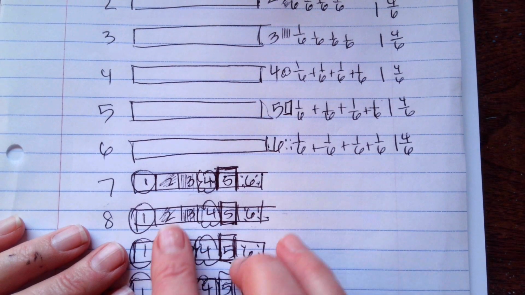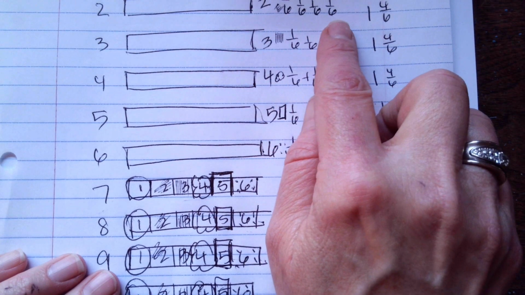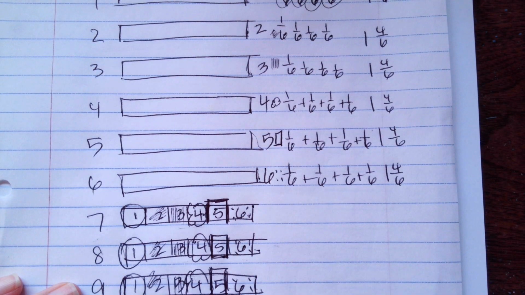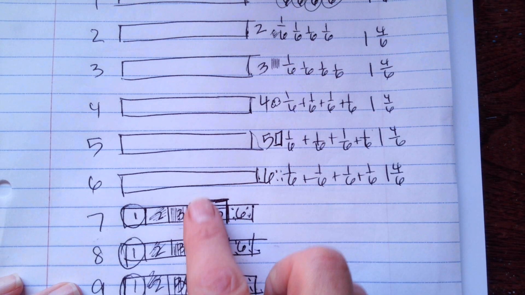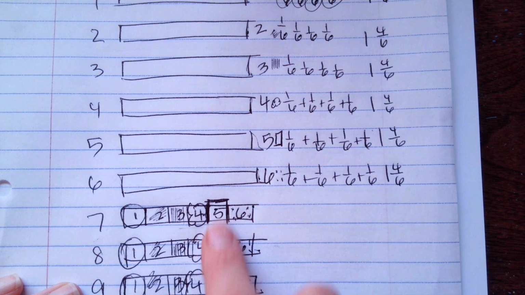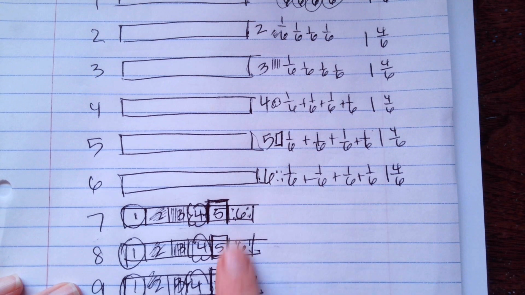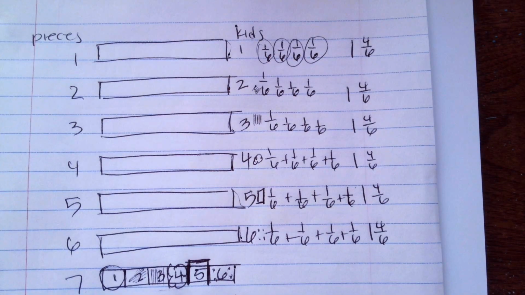So this is kid 2. I added these 4 pieces to kid 2. Here's kid 3. I added those. Kid 4 here. Kid 5 here. Kid 6 here. That makes sense to you now?